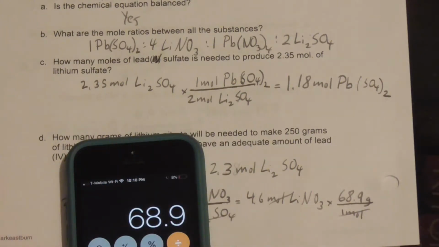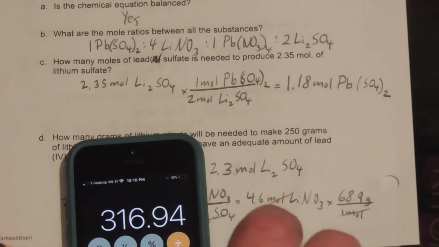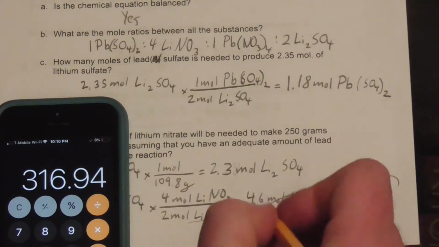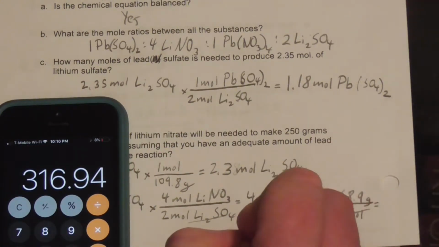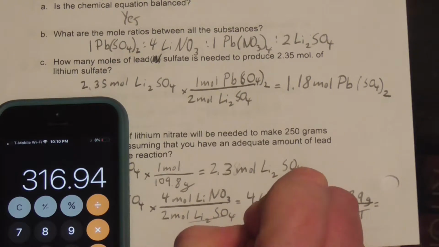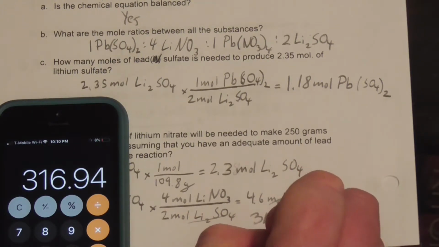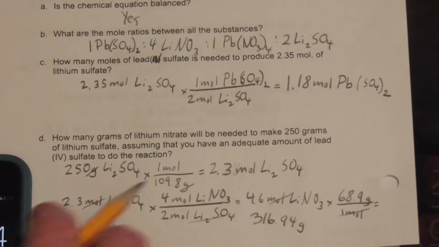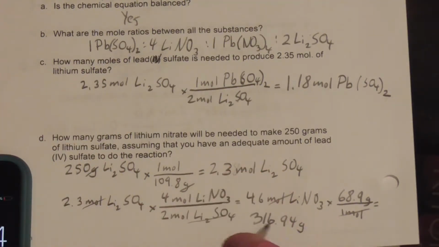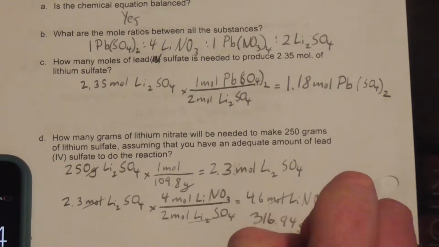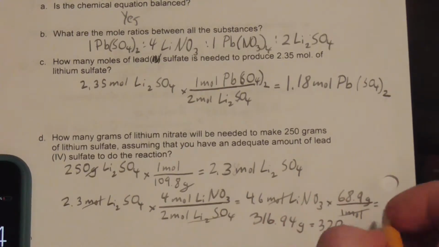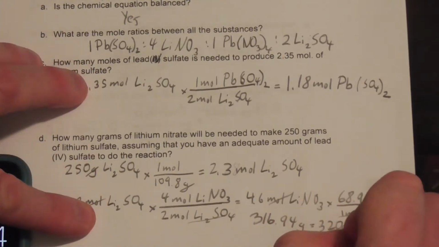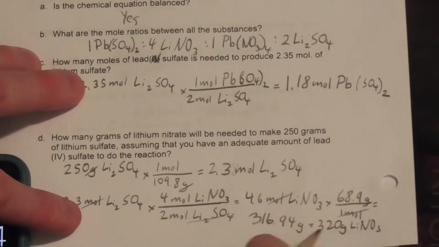I do 68.9 times my 4.6, which was the number of moles that I have of lithium nitrate, and I get, I'll write it down here, 316.94 grams, which has far too many significant digits. We're really only allowed to have 2. That means I have 320 grams of lithium nitrate. Now that's what I got as an answer.